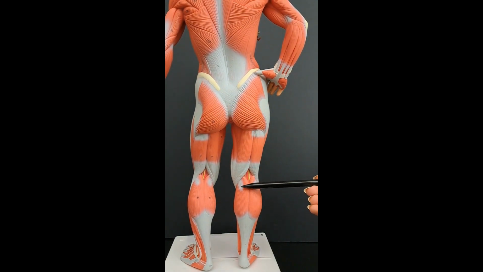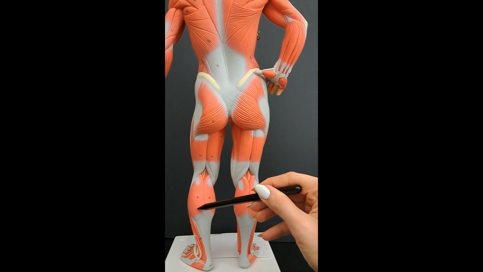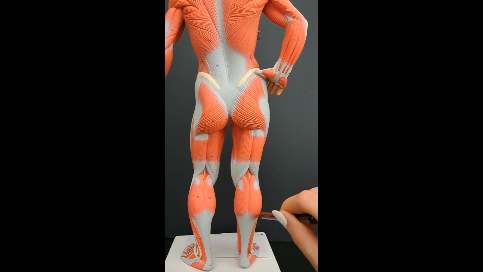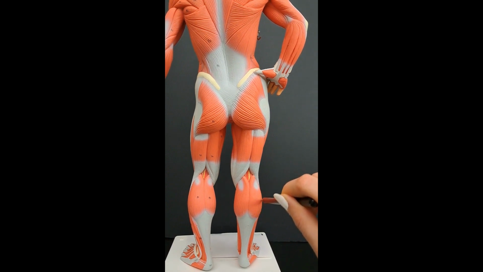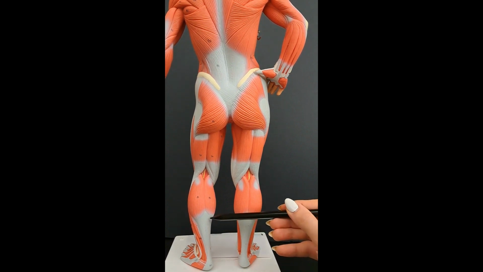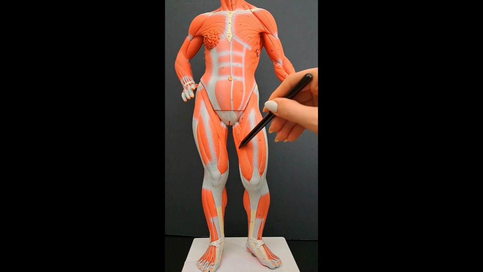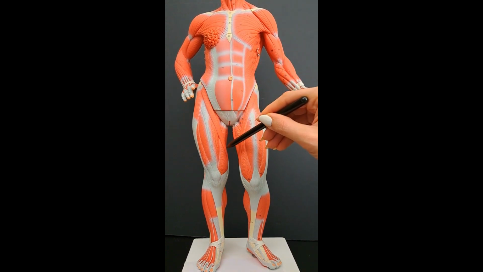Moving to the leg, this is the gastrocnemius muscle. We can see the medial head and the lateral head of the gastrocnemius muscle, the two bellies. This is the Achilles tendon. That's the Achilles tendon. This is the heel. Moving to the anterior aspect of the lower extremity, right here we have the sartorius muscle.